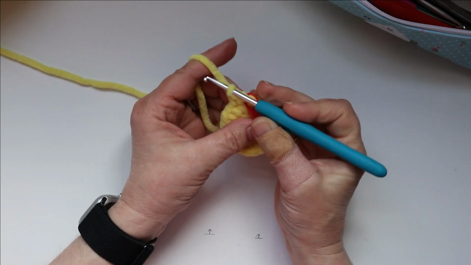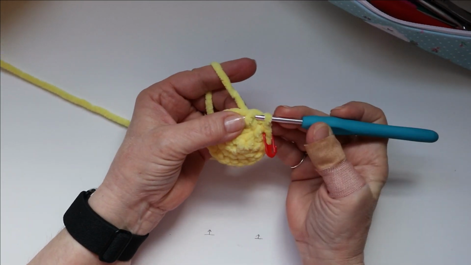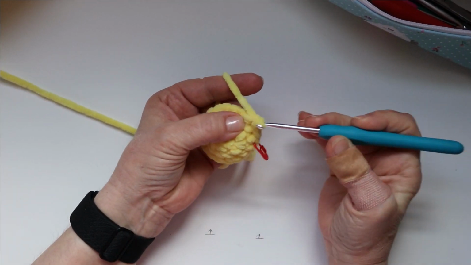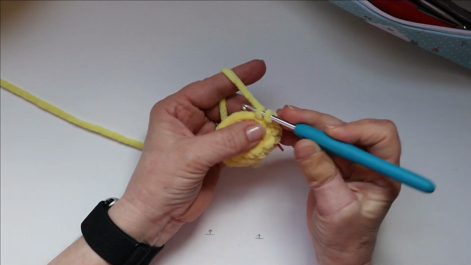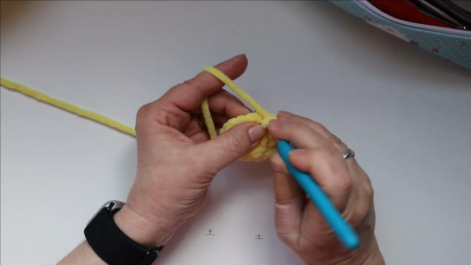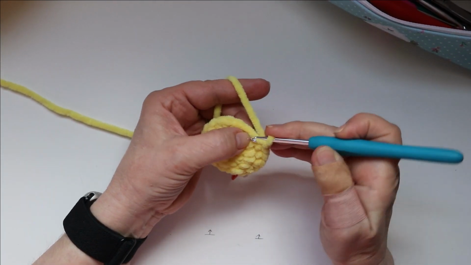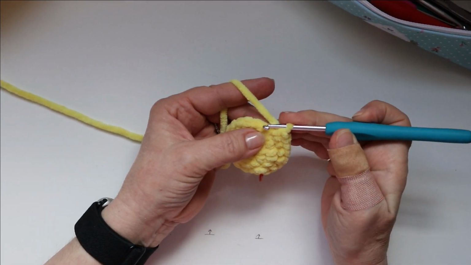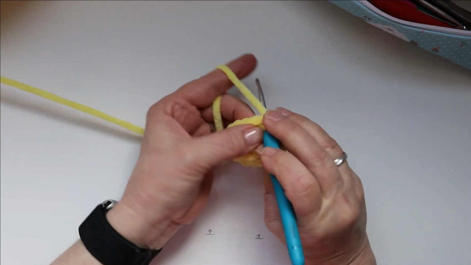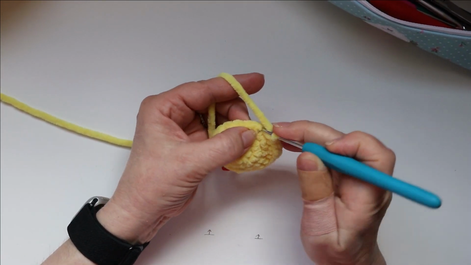So another single crochet, and then 2 in the next one, and then single crochet in the next, and single crochet in the next, and then 2 single crochets for an increase, and just continue that around.